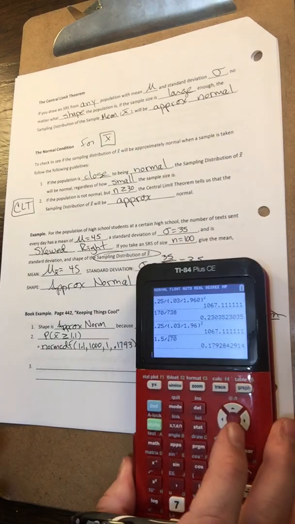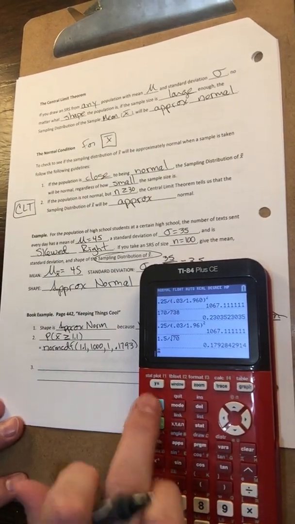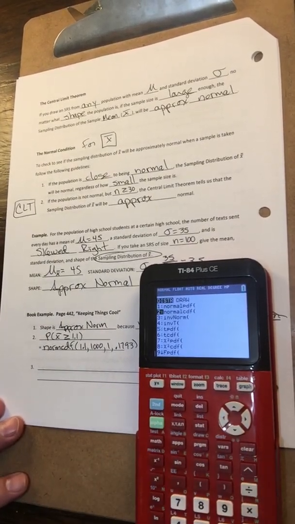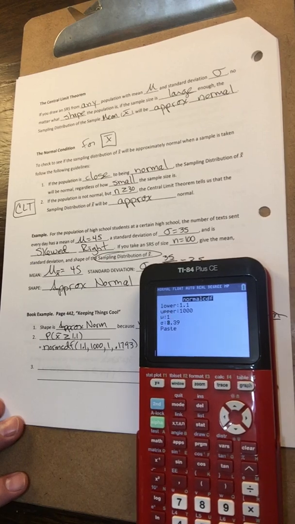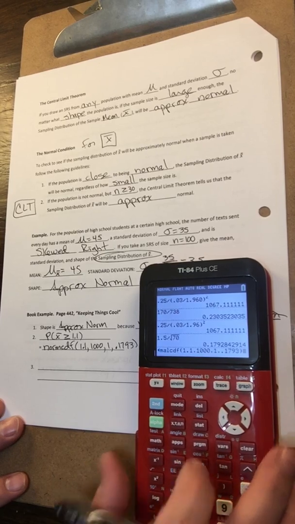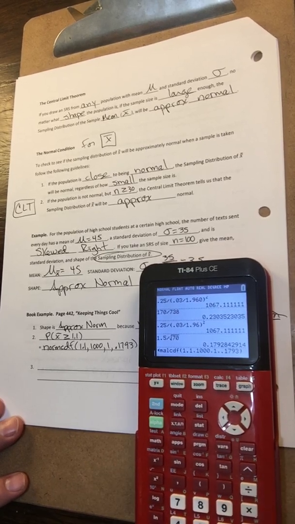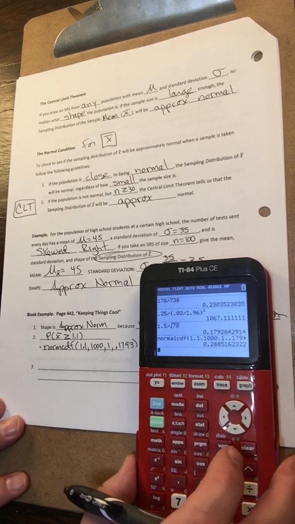I hit second and variables, and I get to the normal CDF part. The lower is 1.1, the upper is 1,000, the mean is 1, and the standard deviation is 0.1793. I hit enter and I get a probability. It's 0.2885.